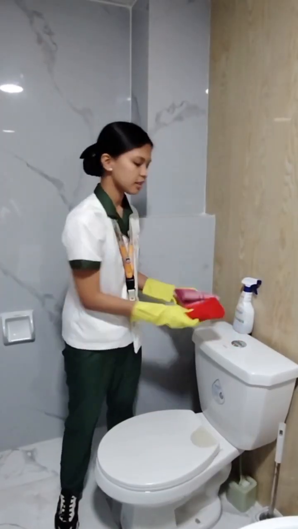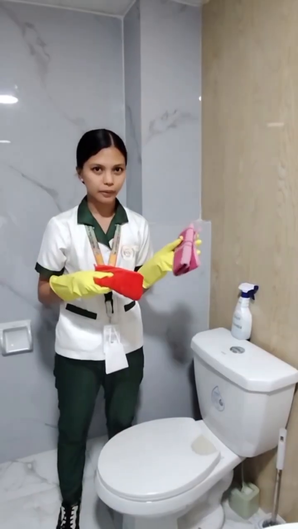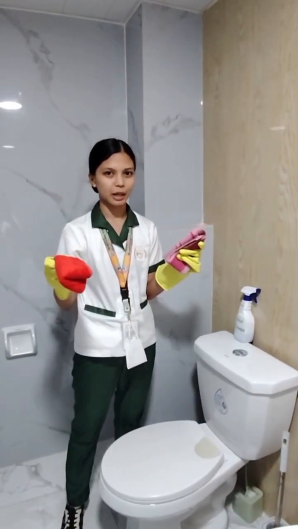For cleaning the toilet, we will be using a red towel, a wet towel, and a dry towel.